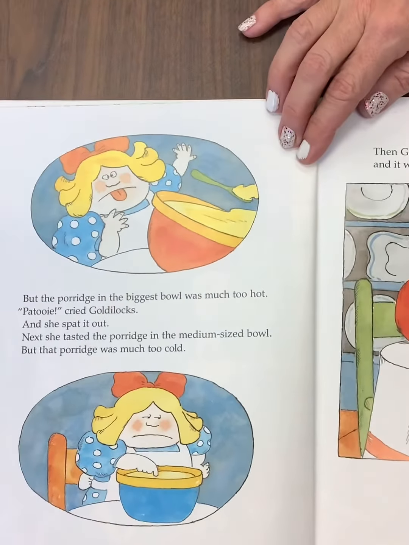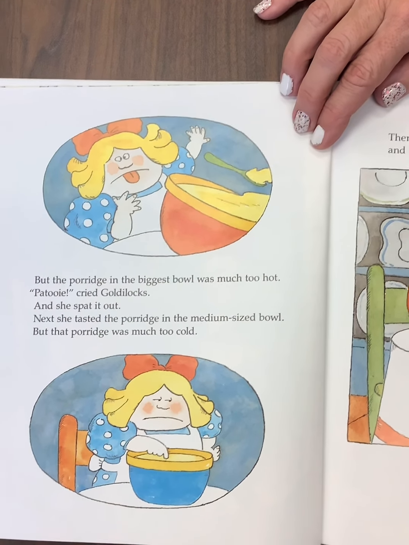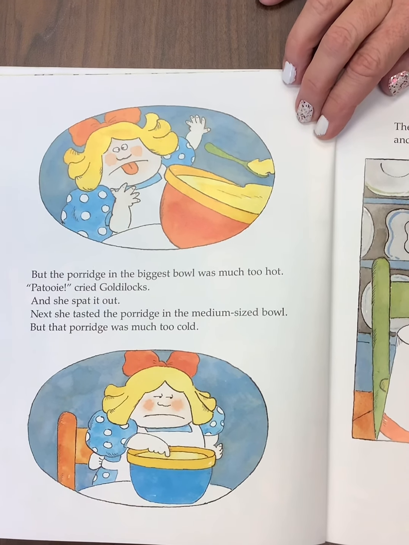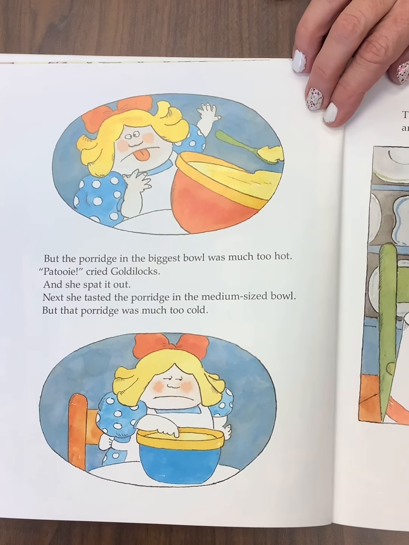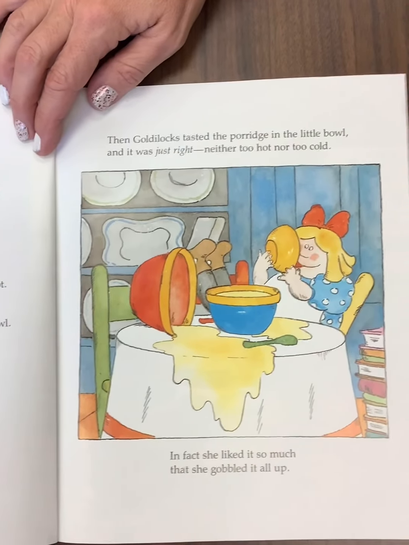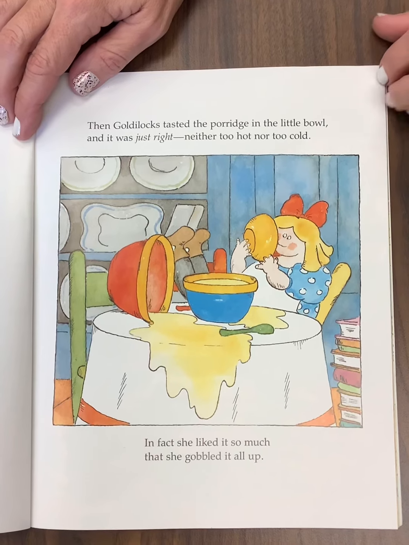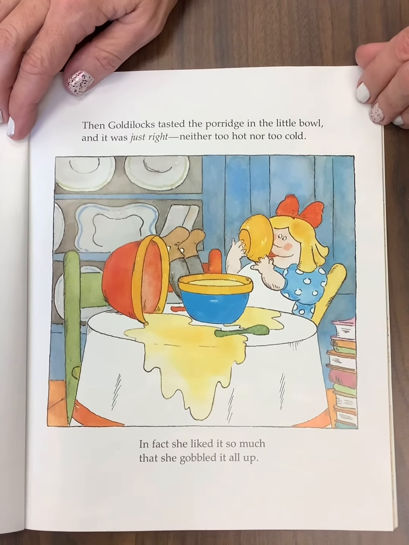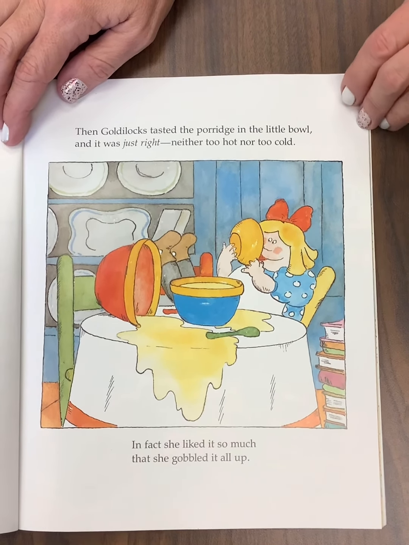But the porridge in the biggest bowl was much too hot. "Patooey!" cried Goldilocks as she spat it out. Next, she tasted the porridge in the medium-sized bowl, but that porridge was much too cold. Then Goldilocks tasted the porridge in the little bowl, and it was just right, neither too hot nor too cold. In fact, she liked it so much that she gobbled it all up.